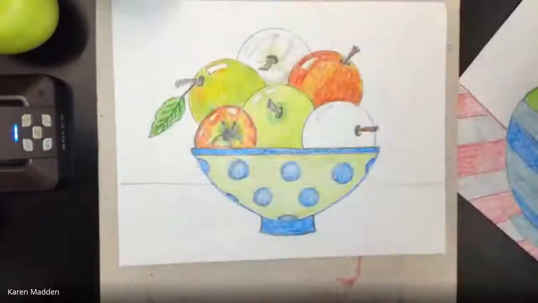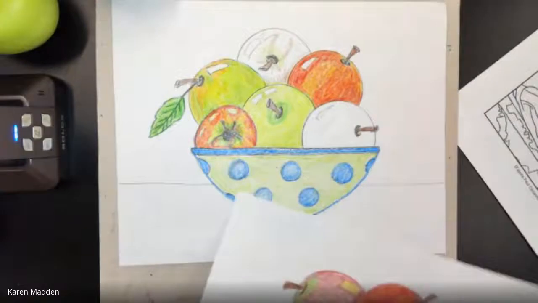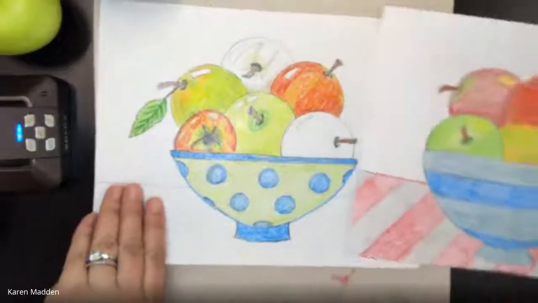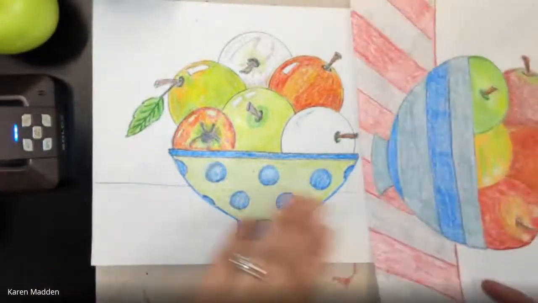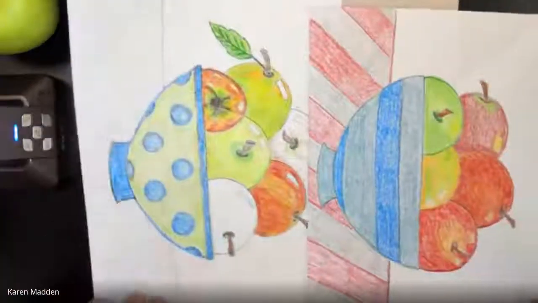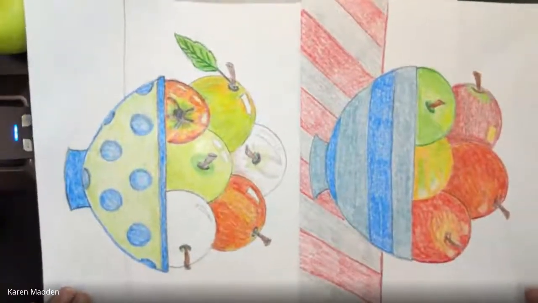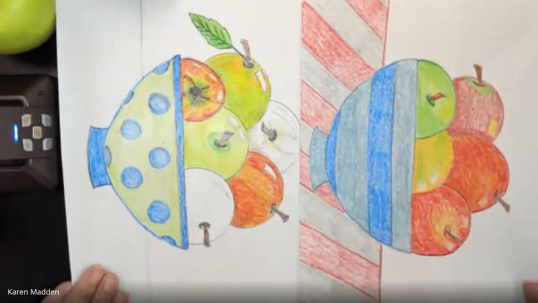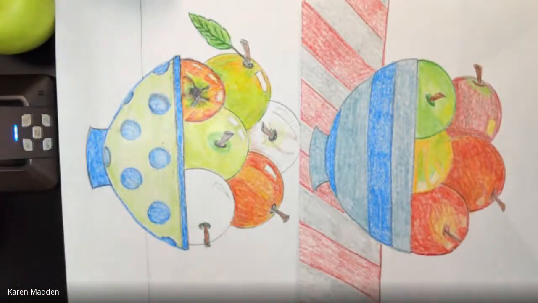So I'm going to leave this up for you guys so that you can see these. Maybe turn them like this so you guys can see them both. And that way you can come back and look at these as you finish your project.